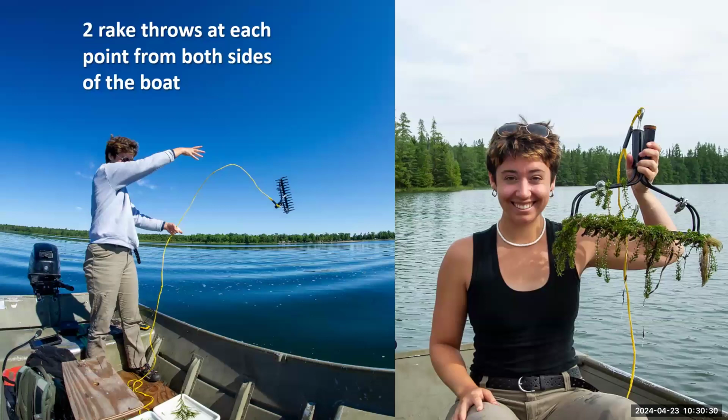At every sampling point, we throw 2 rakes from both sides of the boat. This is a unique aspect of our protocol. Some folks throw 1 rake, others throw 4, maybe north, south, east, west directions. We like 2. Our rationale is throwing 2 rakes is better than throwing 1 rake, obviously, but we have actually done the modeling to show that the benefits of throwing 2 rakes versus 1 is a meaningful result. You're adding a significant amount of species, but you get diminishing returns as you throw that 3rd and 4th rake. You don't add as many species, and it adds a lot of time onto the survey.